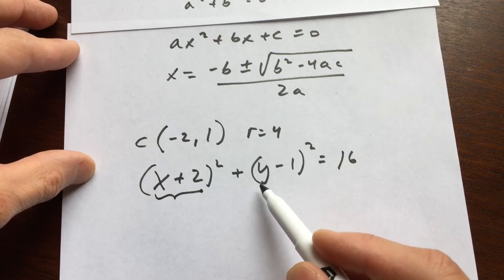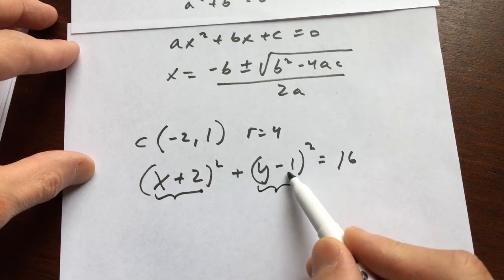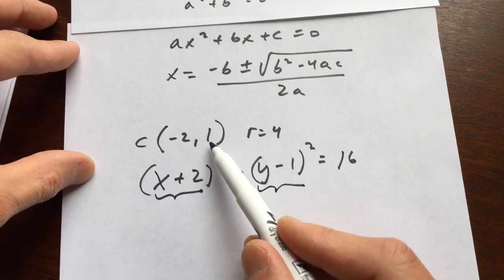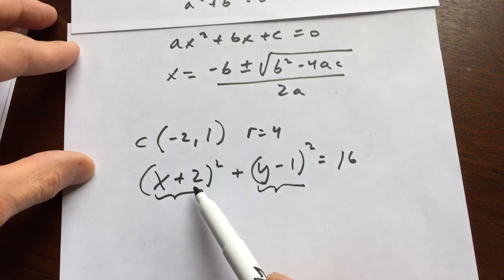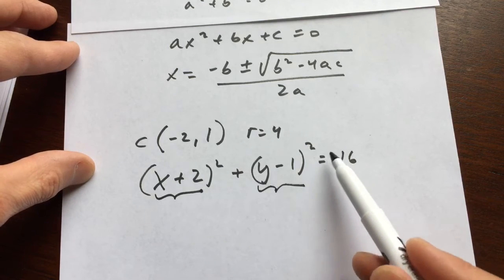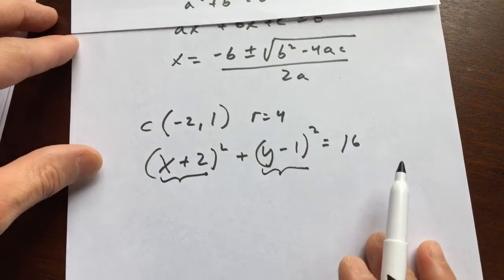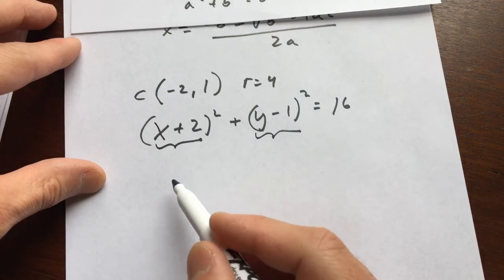So then, y minus 1, the quantity squared. So notice again, see how this is a -1, but the y coordinate is +1. So these are going to be the opposite signs. And then, of course, over here you have the radius squared. So I'll just do one more circle example, and then we'll talk about that interest equation.